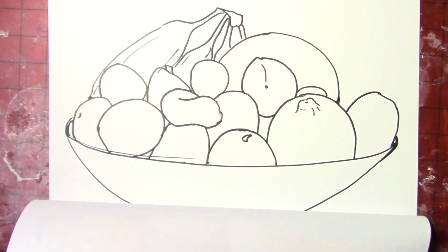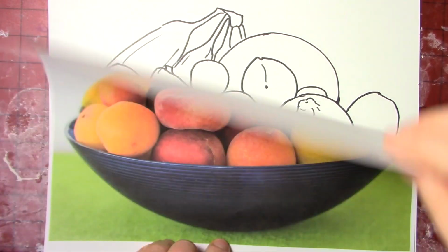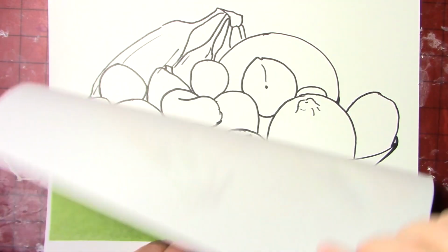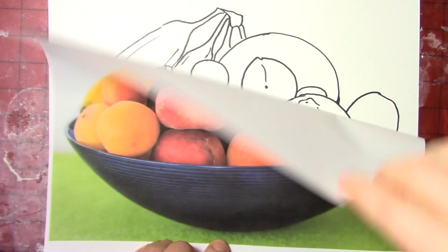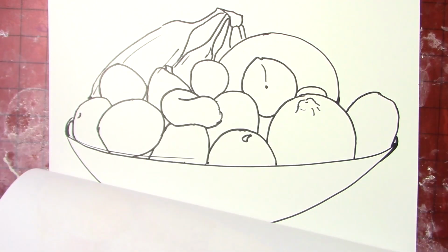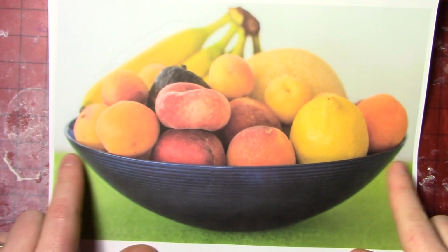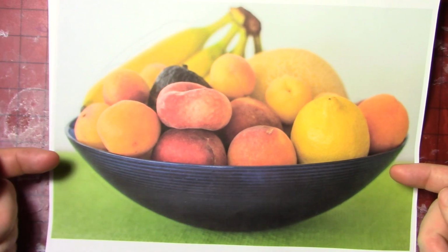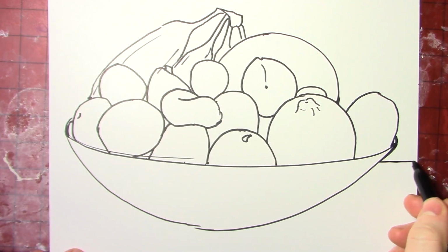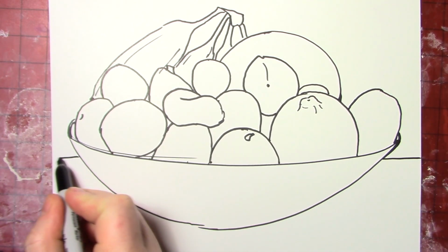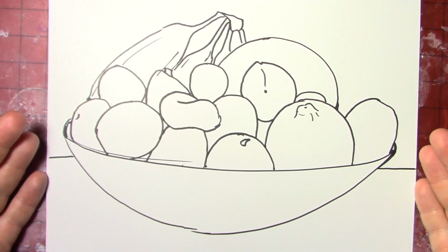But all in all, just from measuring and eyeballing it, no tracing or anything, it's not bad, right? It's pretty close, right? There's one thing that I totally forgot to do, and that's the edge of the table. Notice how the edge of the table overlaps behind the bowl on both sides. I'll go ahead and do that finishing touch right here. And that's all there is to it for a still life drawing.